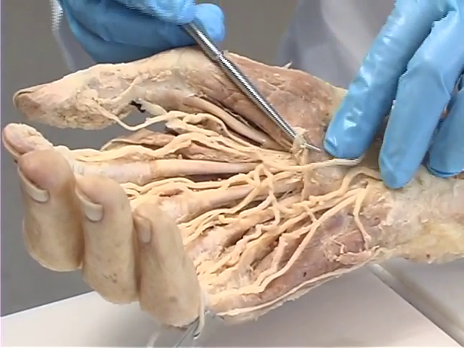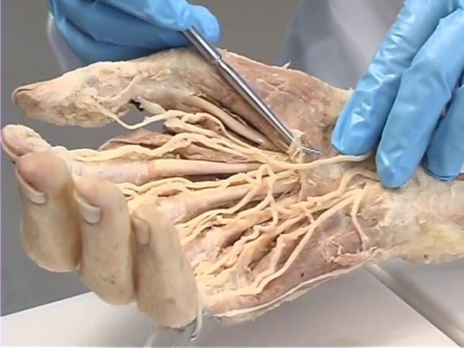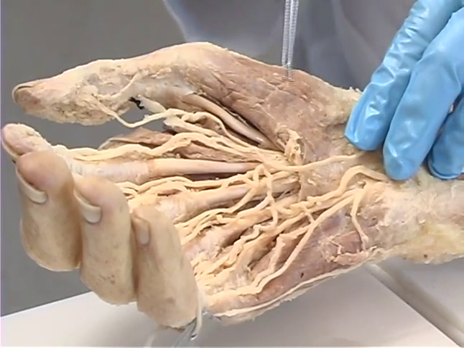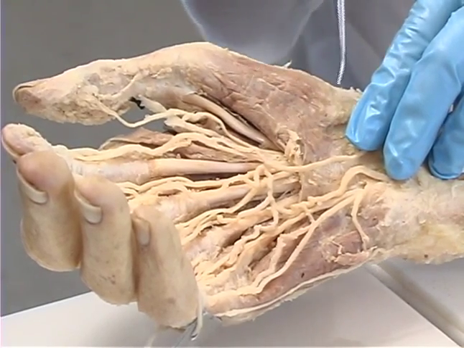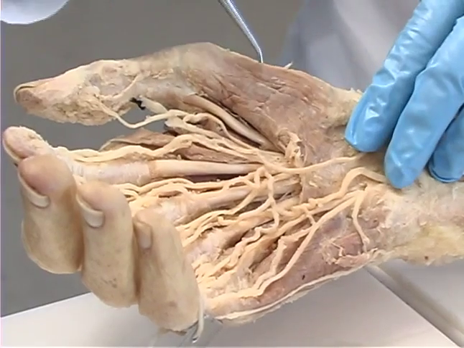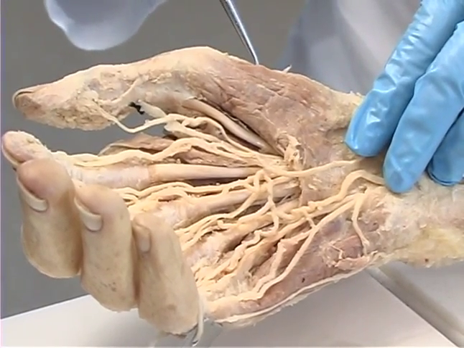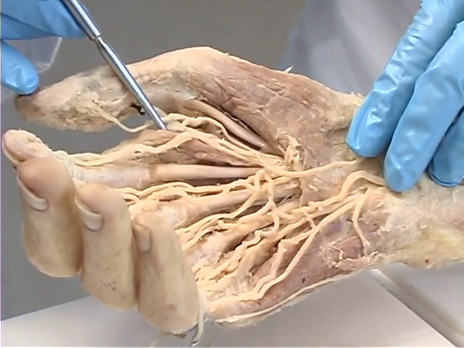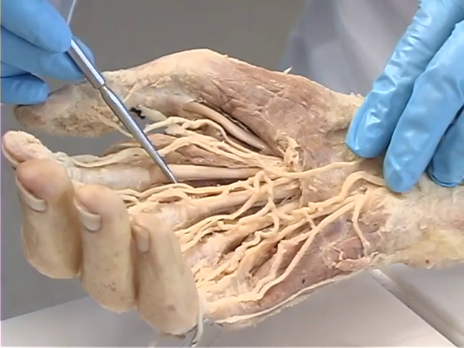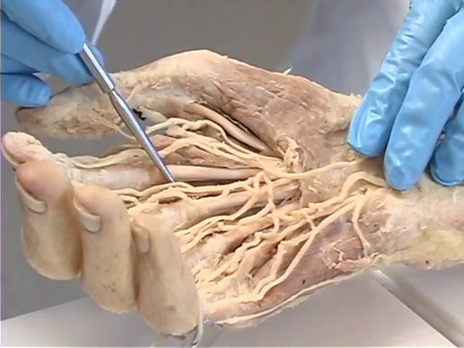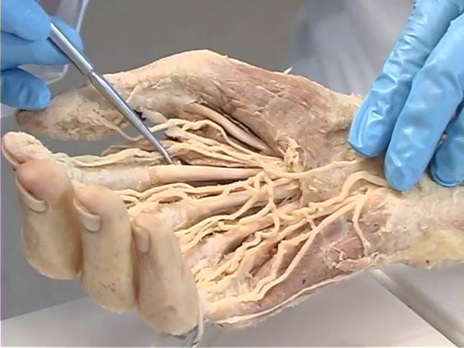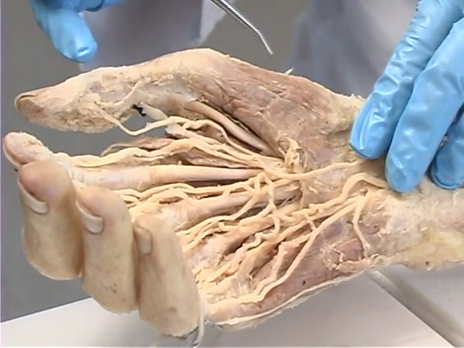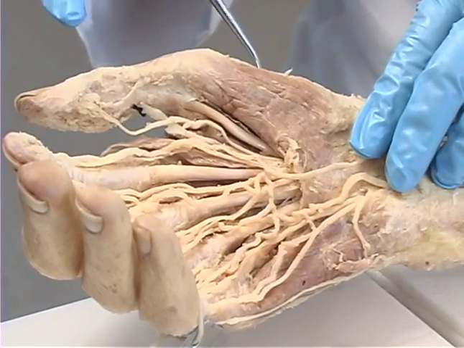Now, my probe is showing the recurrent branch which supplies the 3 thenar muscles, which is your flexor, abductor, and underneath is the opponens. It also supplies the 2 radial lumbricals. These are called as LOAF muscles: lumbricals, opponens, abductor, and flexor.